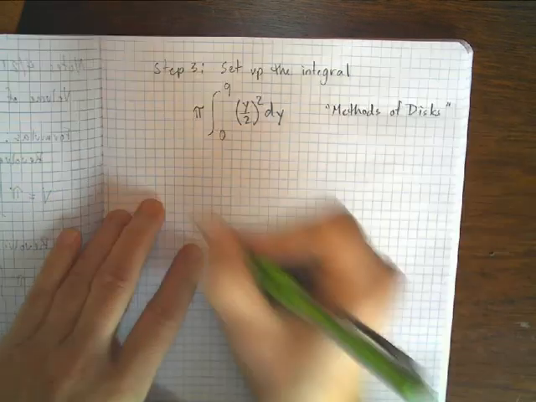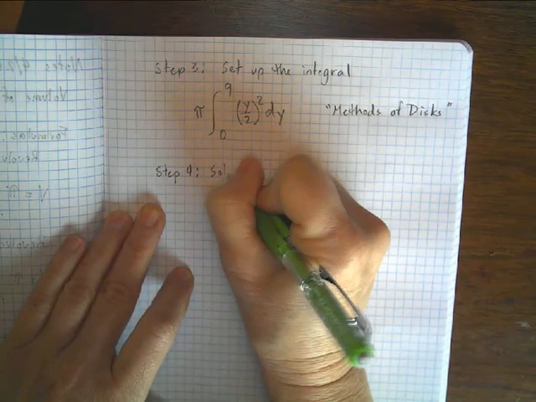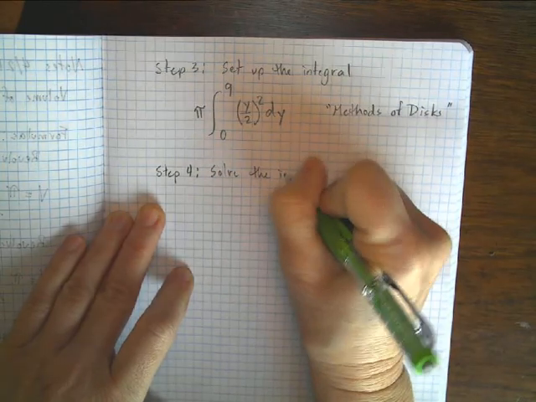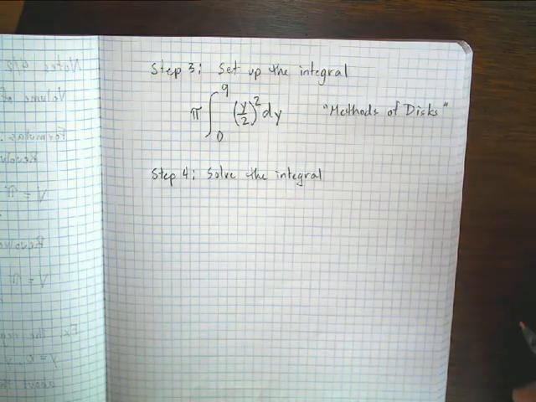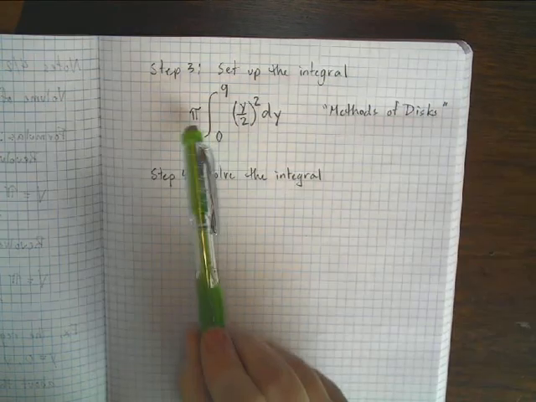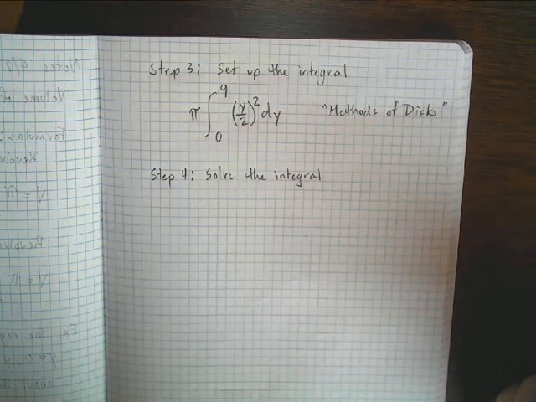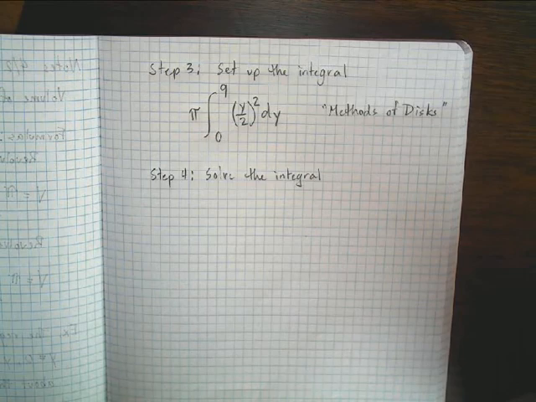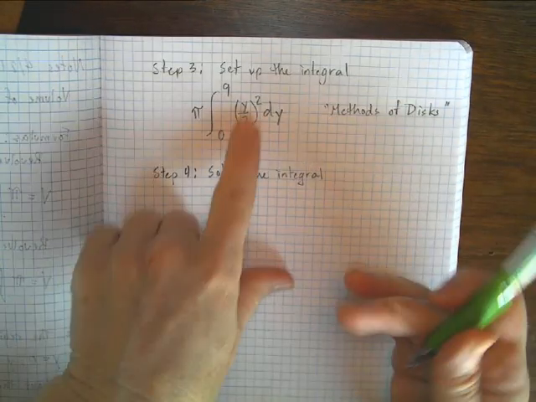Okay, so step 4, we're going to solve the integral. On MathSpace, it's going to be asking for an exact solution. So you're not going to be able to actually do it on your calculator because of the pi. If you do it on your calculator and multiply out by pi, you're not going to get an exact solution. But you can definitely check your answers on your calculator. You could put that into your calculator, just changing the y to an x.